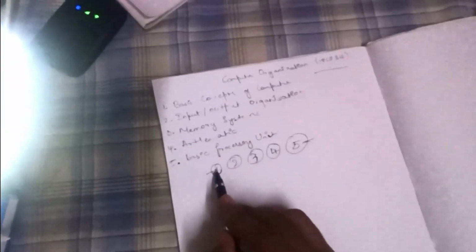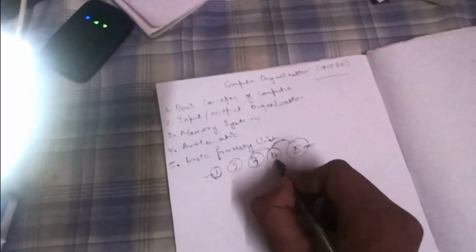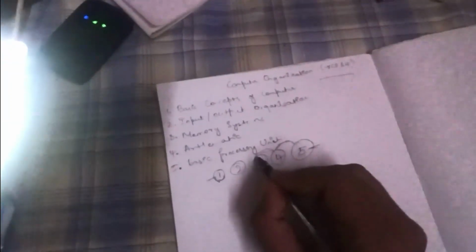I suggest you first go with the first module, that is basic concepts of computer. Then go with the fifth module, because the first module and fifth module are interconnected. If you study the first module thoroughly, you can understand the fifth module, and then you can go with the fourth module. Then the third module is very easy. First module, fifth module, fourth module, third module, and if you have time you can go to the second module, because the second module is a bit harder for average students.